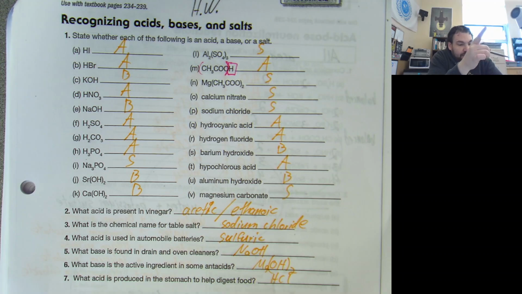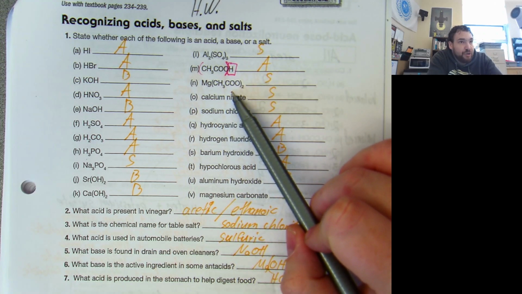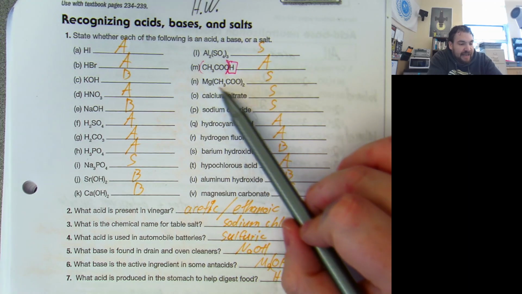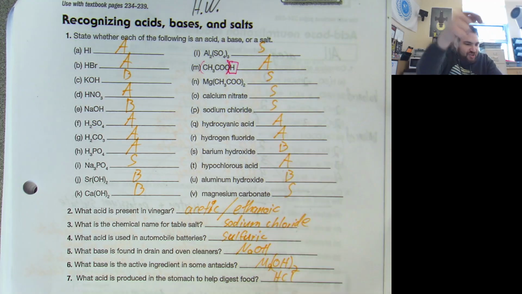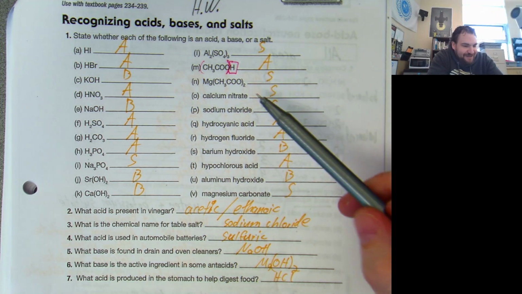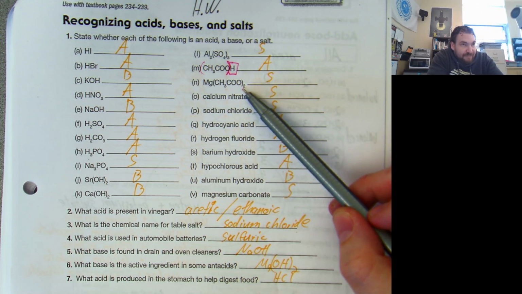What about number N? Yeah, what about N? That's Mg, that's CH3COO. There's no H, there's no OH. No, that's a polyatomic ion acetate. You can't rip apart the polyatomic ion to be like, there's the hydrogen, go get it. It doesn't work that way. That's a salt. Pun intended.